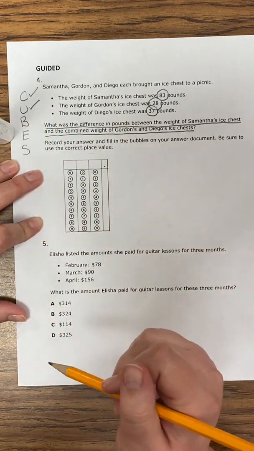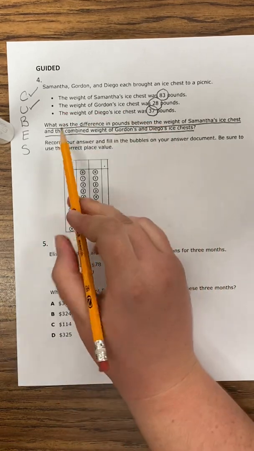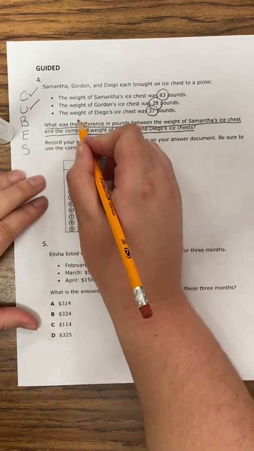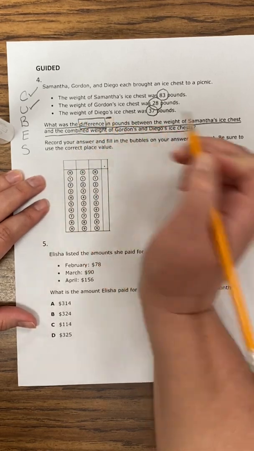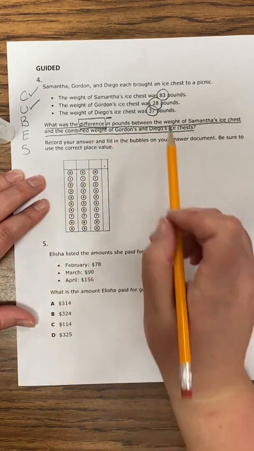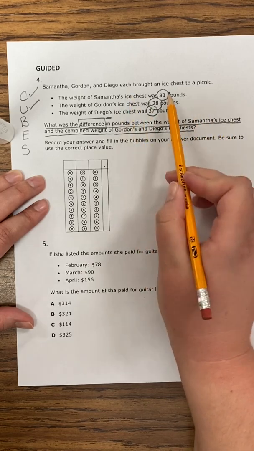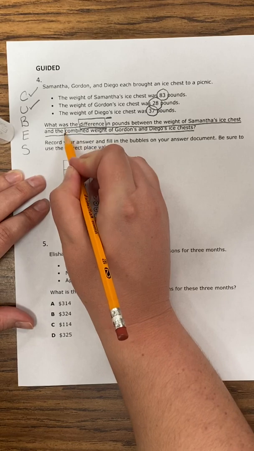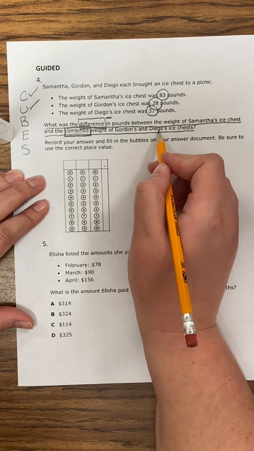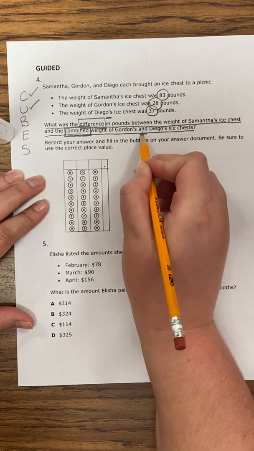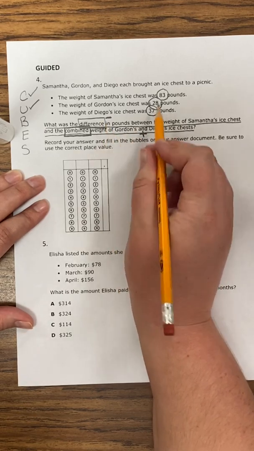Now we're going to do B, which is boxing clue words. And that's where we're going to go into the actual question itself. So, what was the difference? Oh, we just went over this at the very beginning. Difference means the answer to a subtraction problem. So we're going to be subtracting here. Okay. In pounds, between the weight of Samantha's ice chest, okay, there's Samantha's. And the combined weight of Gordon and Diego's ice chests. That "and" basically tells us that we're adding Gordon's and Diego's. Then we're going to be subtracting Samantha's.